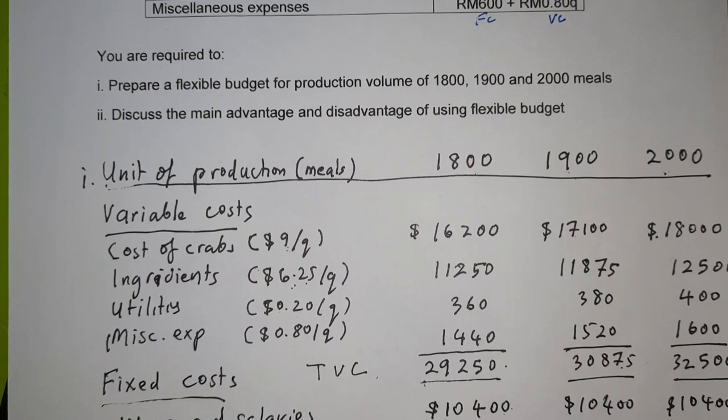When you have many costs of production and a complex production process, it is very difficult for you to identify which one is a fixed cost, which one is a variable cost, and which cost is a mixed cost.